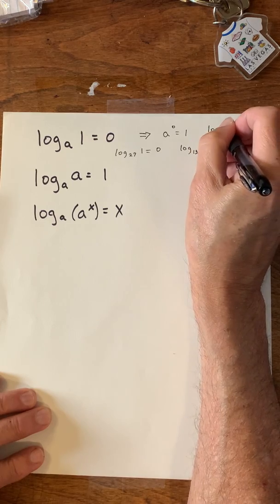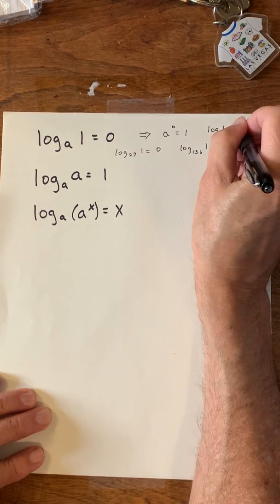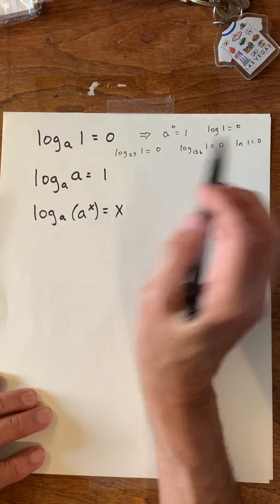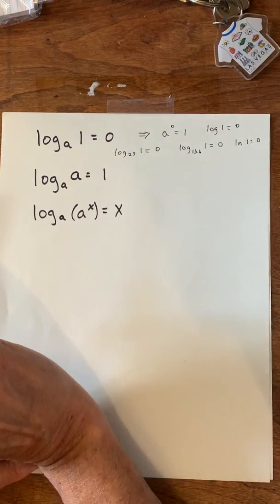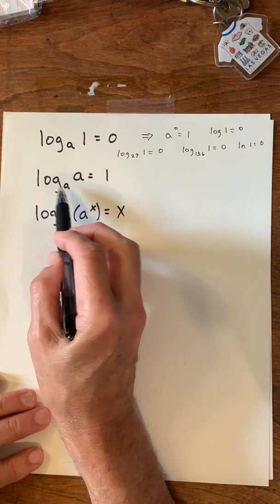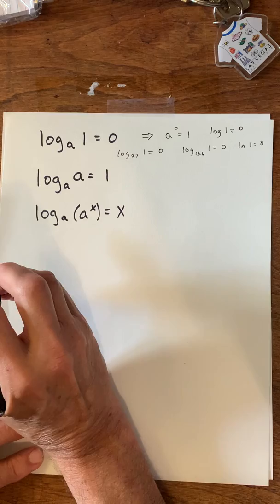Log base 10 of 1. What's that going to be? That's going to be 0. Log base anything of 1 is going to be 0. Good thing to keep in mind. Here's the second thing to keep in mind. Log base a of a equals 1.